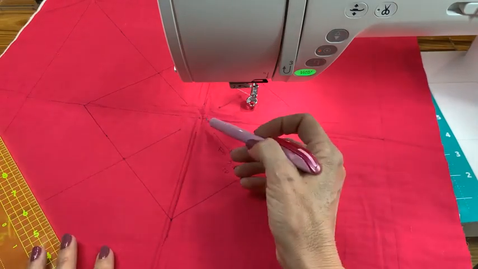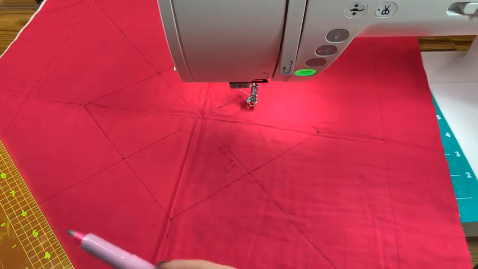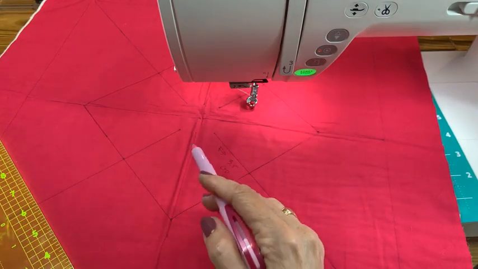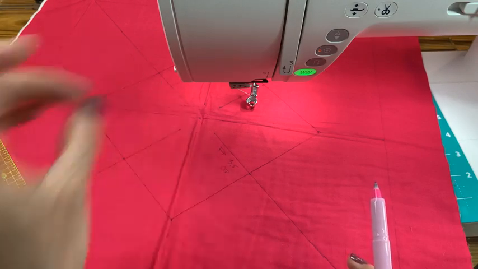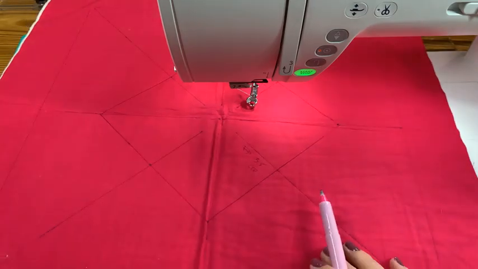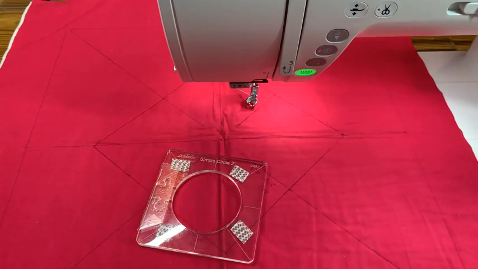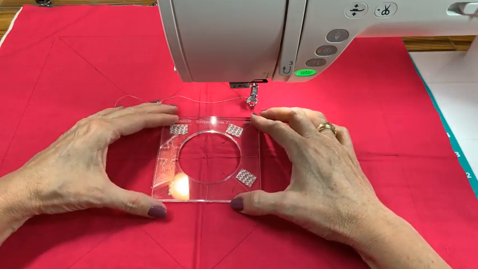Now, we're starting with the 2-inch circle, and that's just the center of the flower. I could do any kind of embellishment, or I could echo that, but I think that will stabilize the center of the block. So we'll put that in. That's pretty easy. That's not complicated. I'll talk about circle mechanics when we start this, because we do have people that are new to the templates.